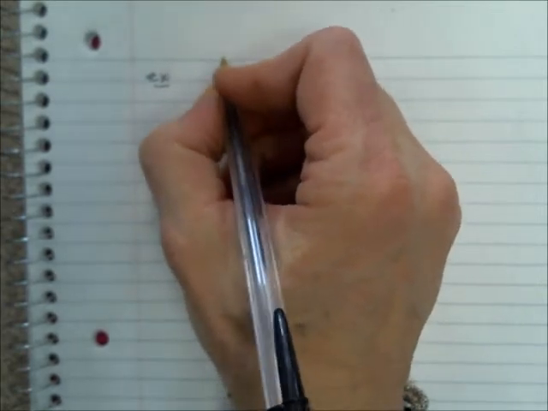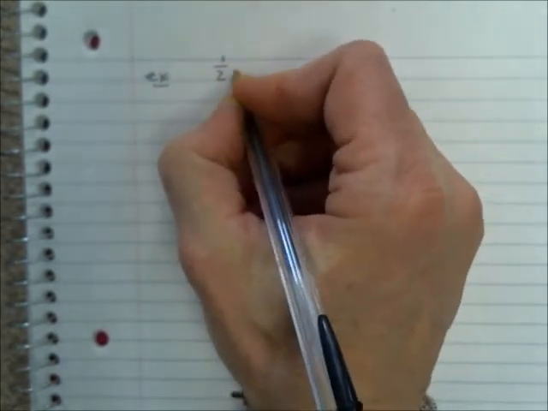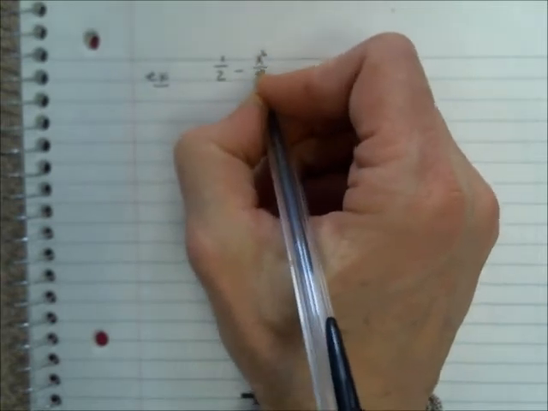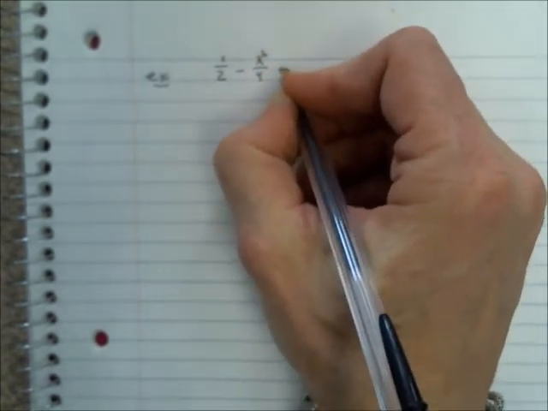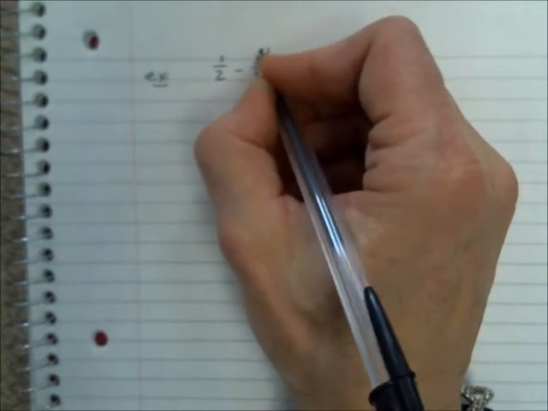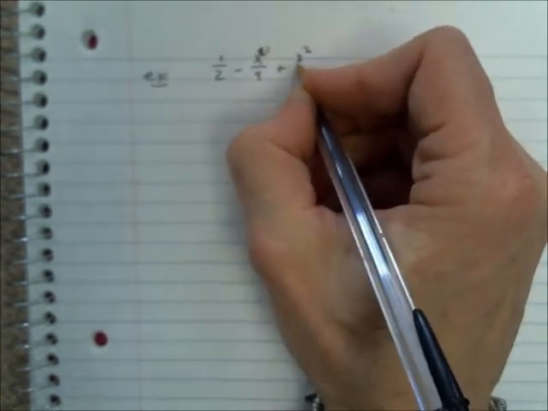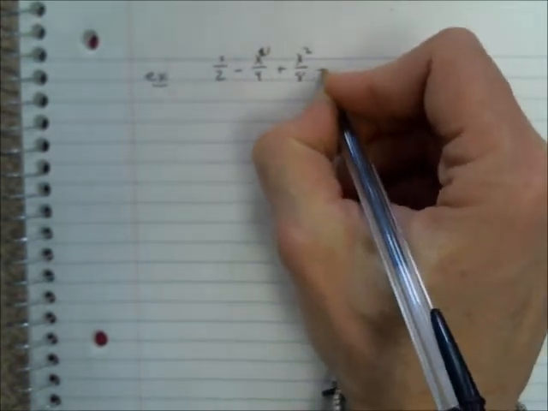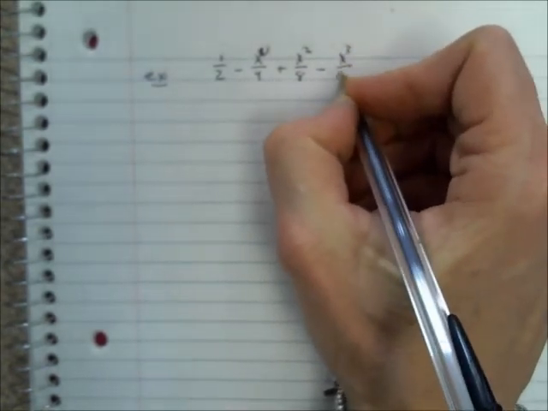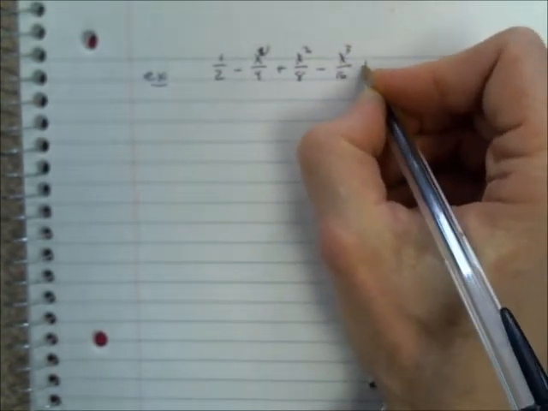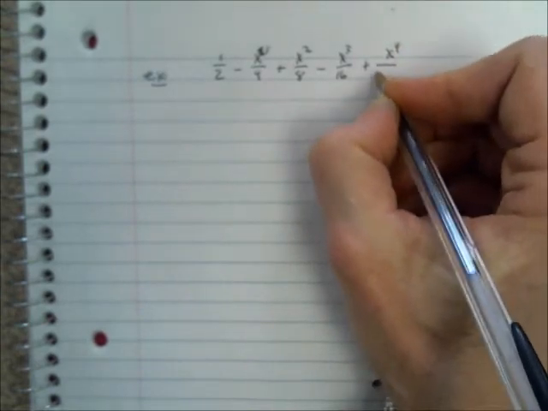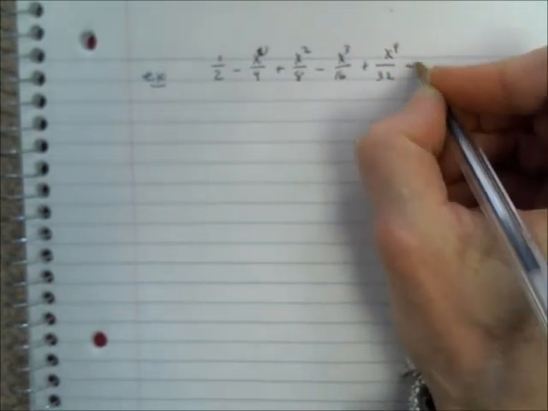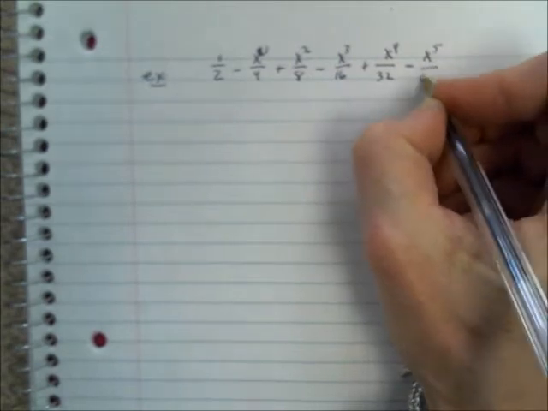Let's do a third example. Let's say I want you to write in sigma notation 1/2 minus x over 4, plus x squared over 8 minus x cubed over 16 plus x to the fourth over 32 minus x to the fifth over 64.